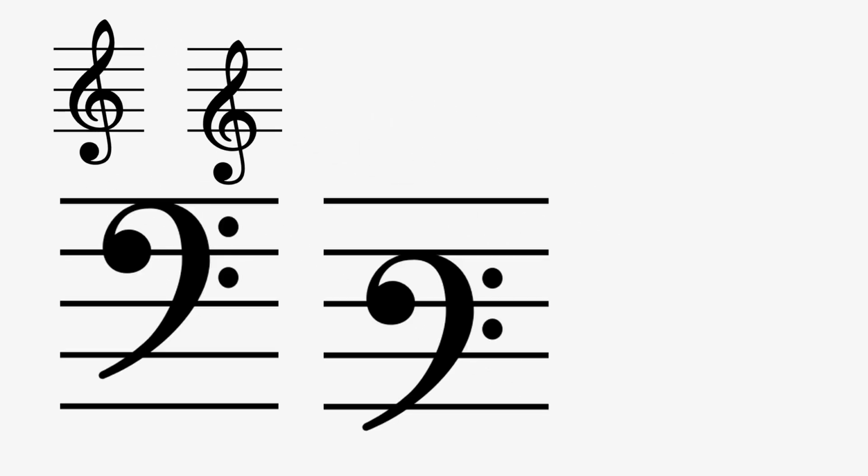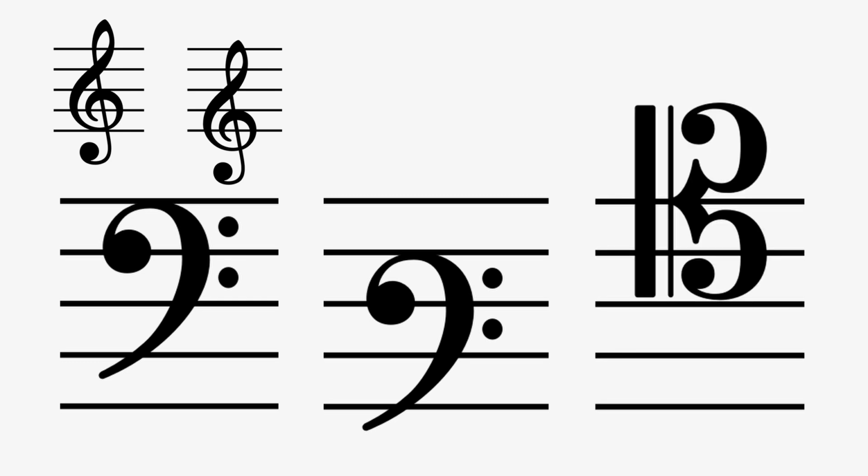This is because all clefs, not just the C-clef, can be moved around to change where that pitch is on the staff. If you move that treble clef, G-clef, down 1 line, it's no longer a treble clef, but it's the French violin clef. If you take your F-clef and you move it down 1 line, it becomes the baritone clef, and in fact, it's the same as using a C-clef to notate the baritone clef.